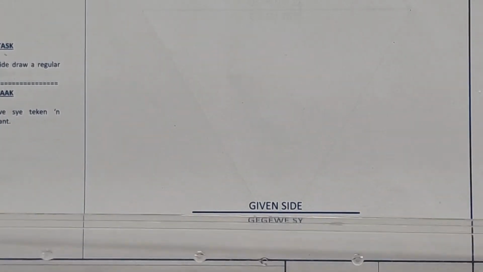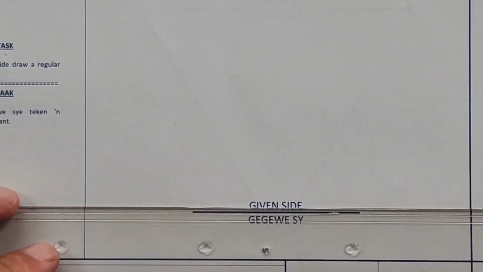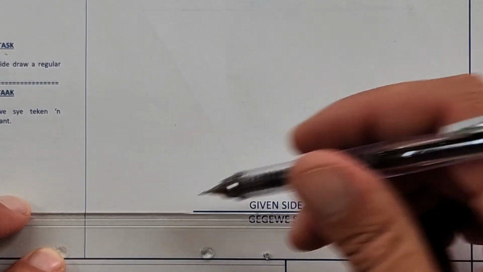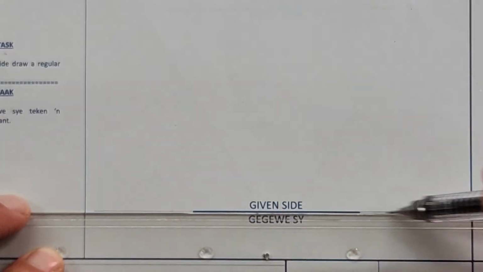Okay? Right. So what I'd like you to do is, on that base, just lengthen it for me a little bit to a construction line.